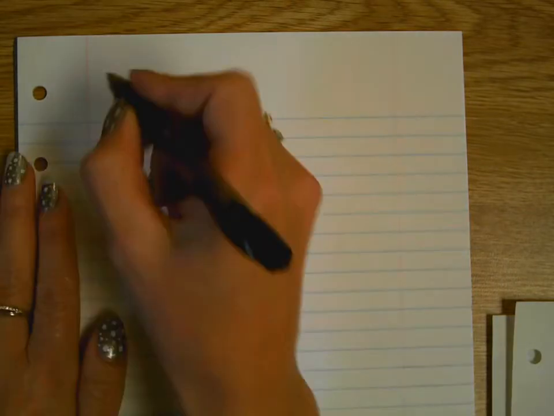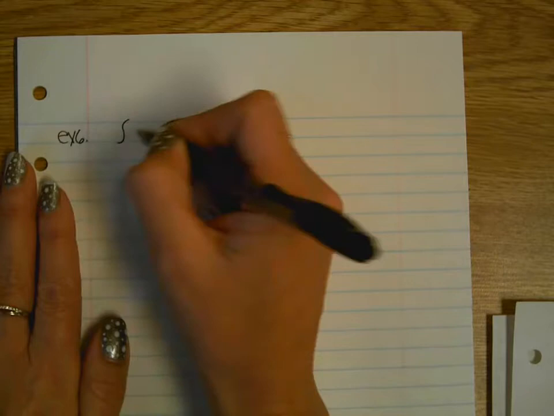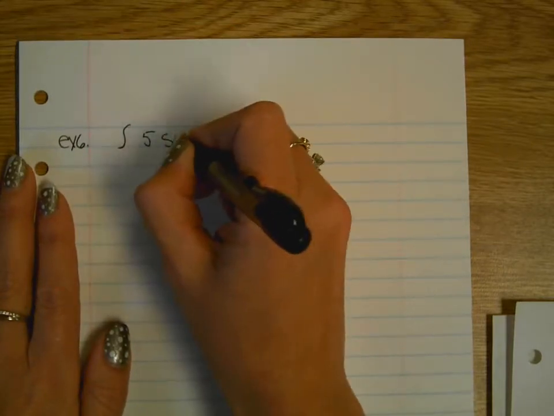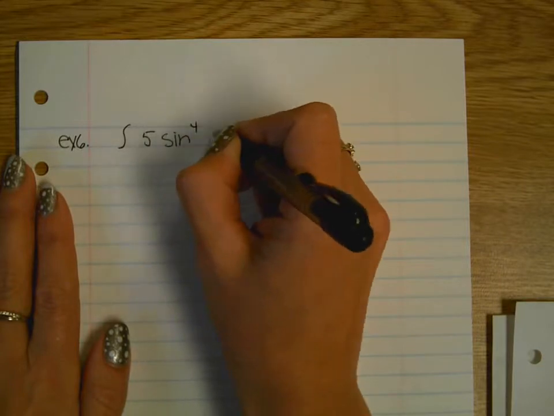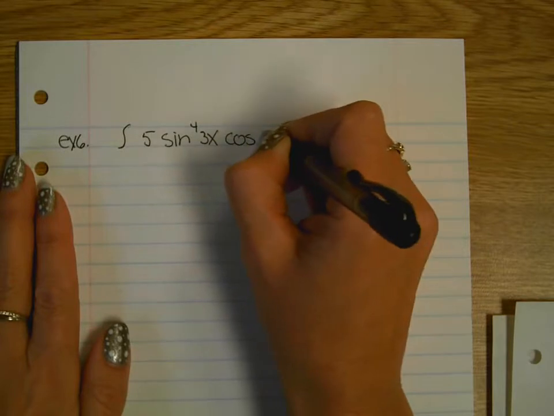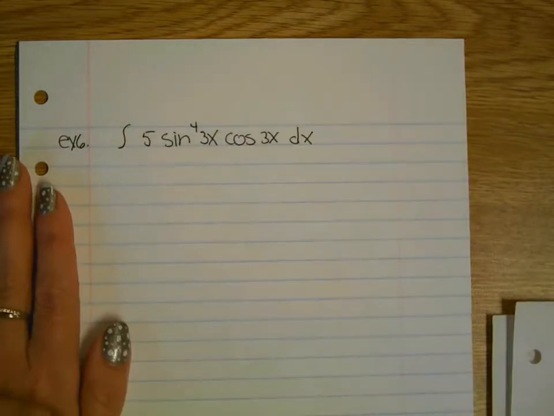Okay, number 6. Antiderivative of 5 sine to the 4th 3x cosine 3x dx.